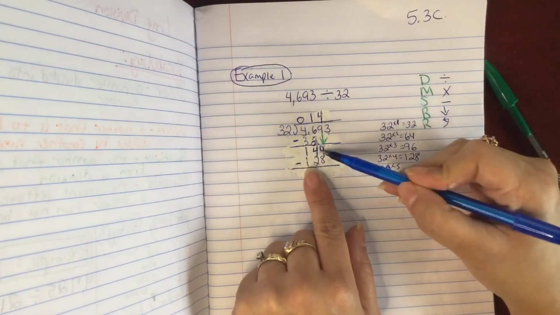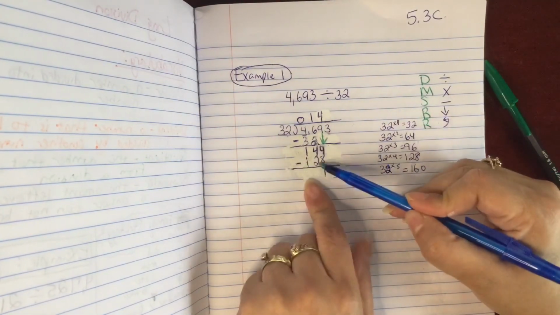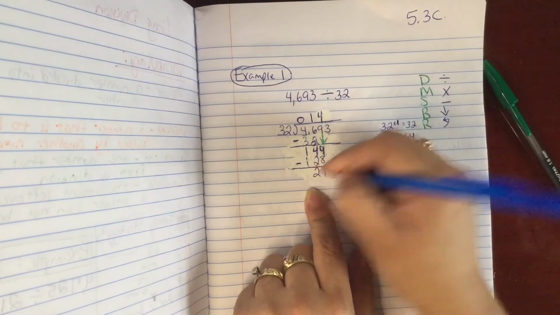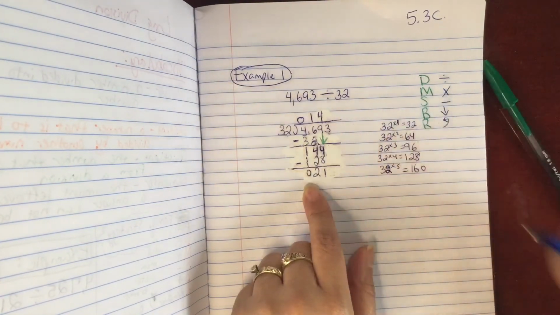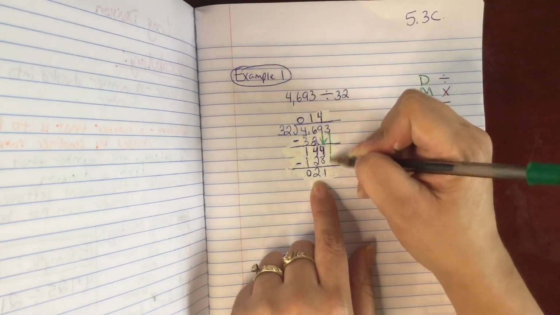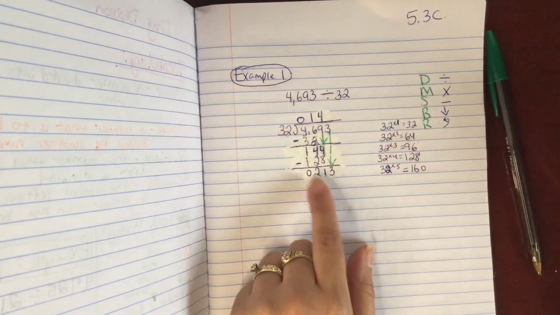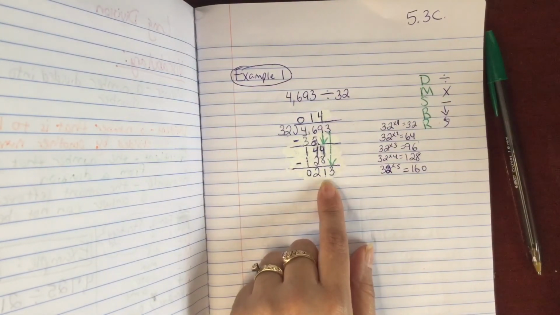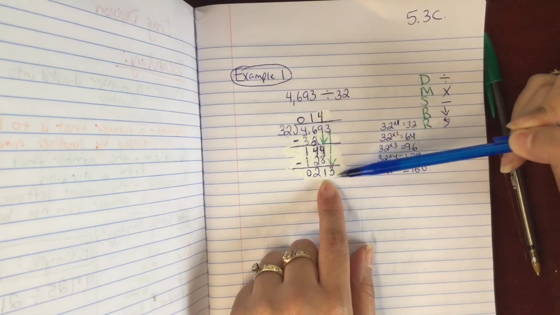Okay, 9 minus 8 is 1. 4 minus 2 is 2. And 1 minus 1 is 0. So now we're bringing down, because we already subtracted, we're bringing down the 3. So now we have 213. So we're dividing the 32 divided by 213.